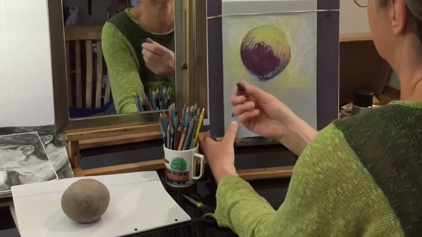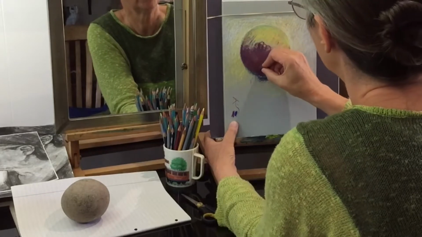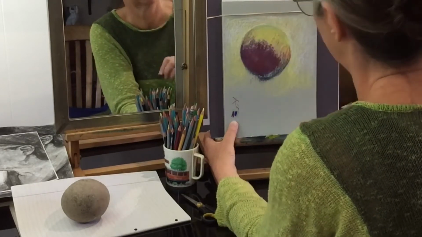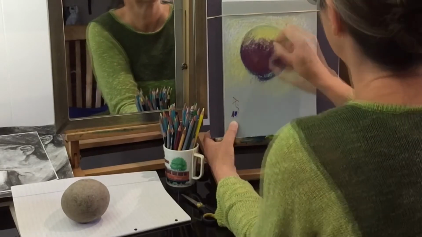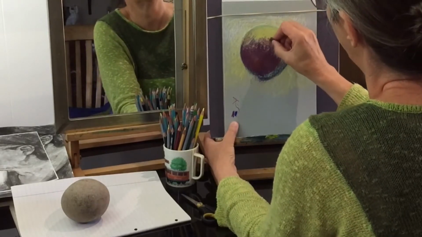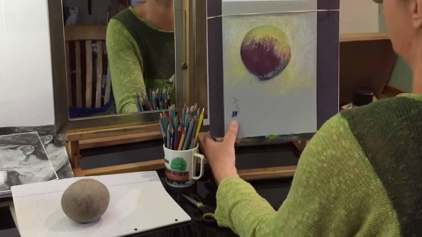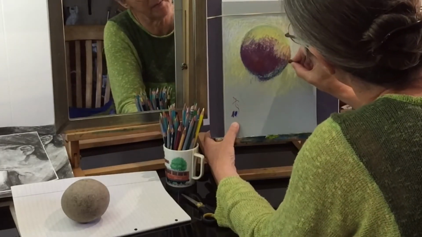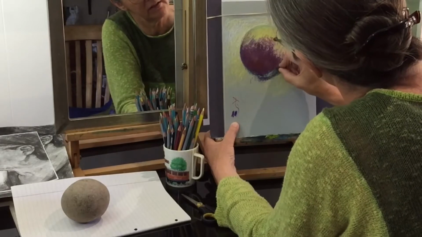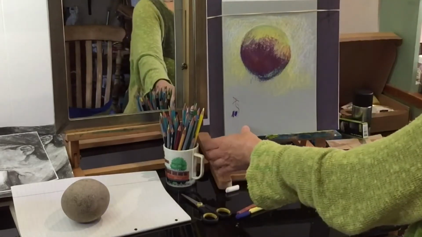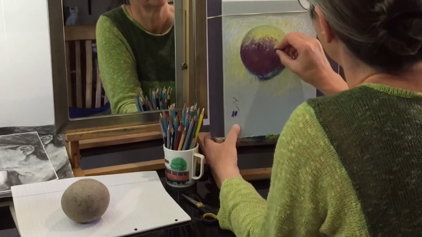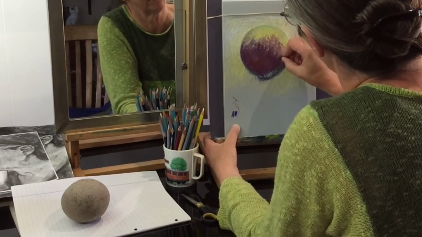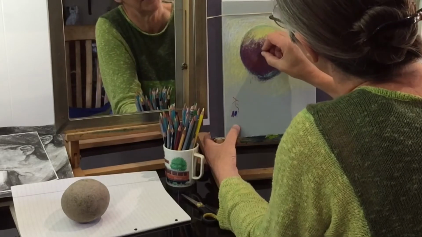Lots of little bits come off the pastel. You can sort of work them into the surface. Just reducing the amount of pressure up here so I don't make this area too dark. But I'm remembering that I can always go back and make it lighter again if I need to. Don't be afraid of going too dark. That's the beauty of pastels, is you can keep going backwards and forwards between light and dark.